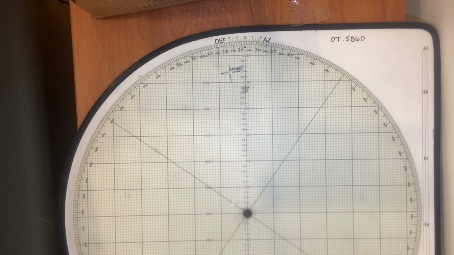In order to determine angle T, we have to compare the OT direction and the gun to target direction, and subtract the smaller from the larger. Say I give an example and I have an OT direction of 3200 mils.